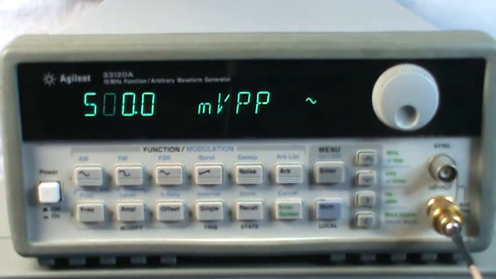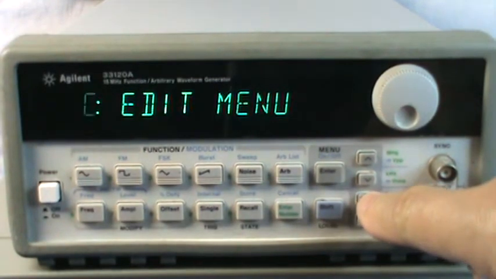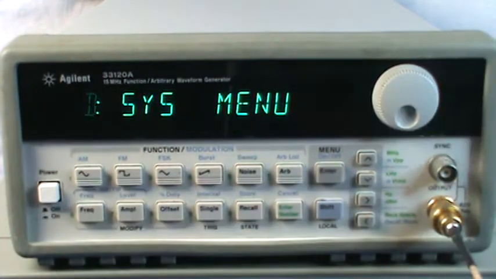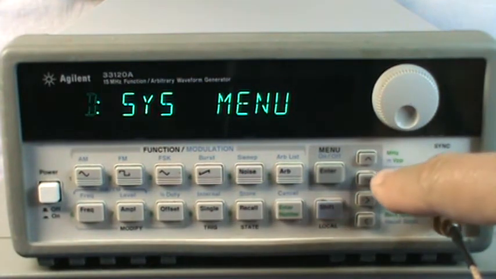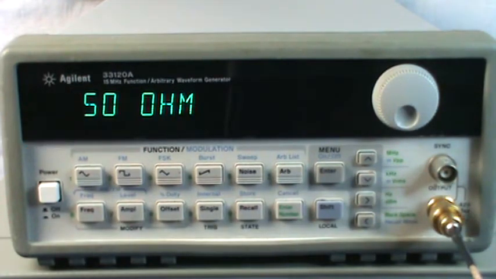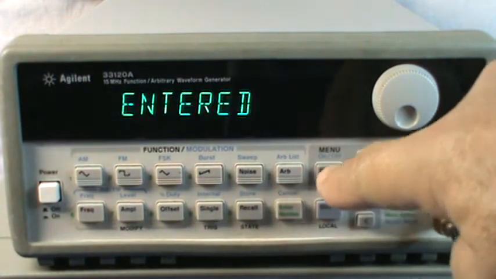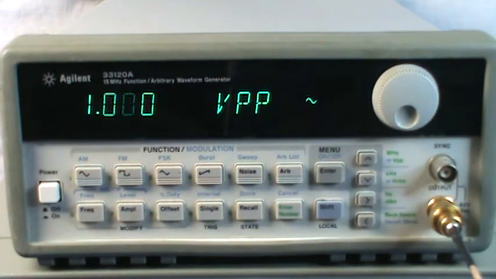Let's assume now that I want to select high Z as impedance, for internal impedance for this generator. In order to do so, I have to press shift, enter. I have to press this arrow button until I enter the system menu. After, I have to press this button and go to parameter, and by default, as I mentioned before, the internal impedance was 50 ohm. In order to change to high Z, I have to press this arrow key, and after I will select enter, and now I have high Z internal impedance.